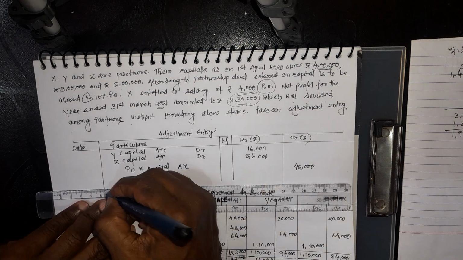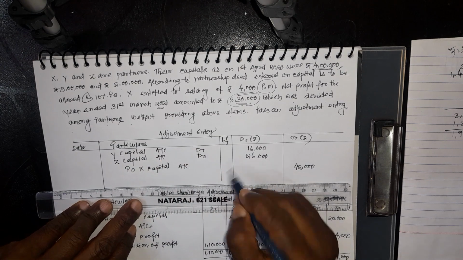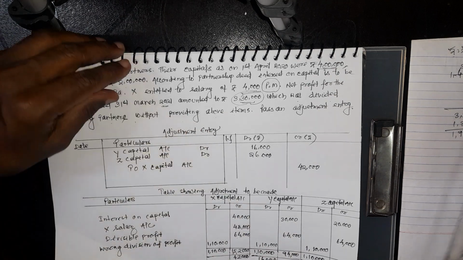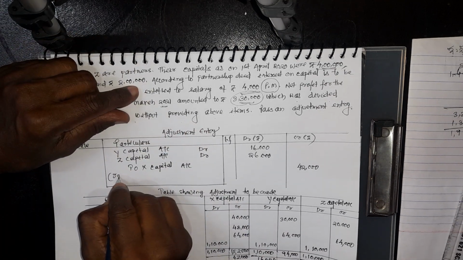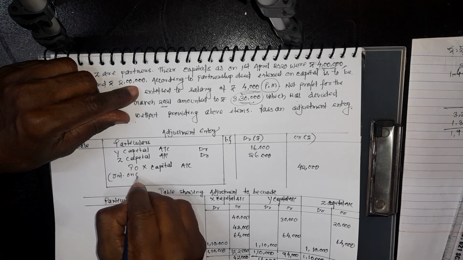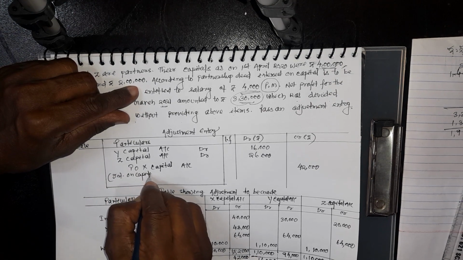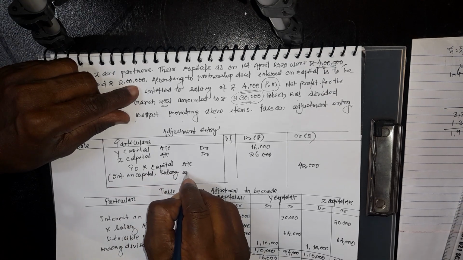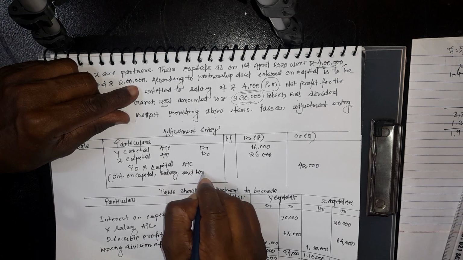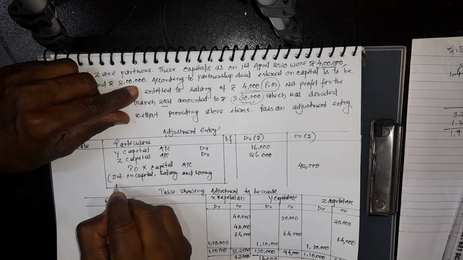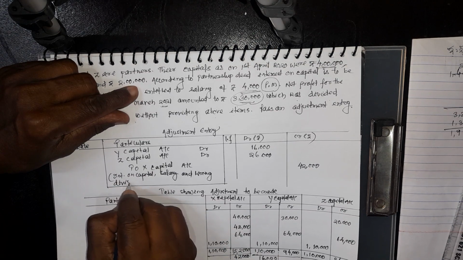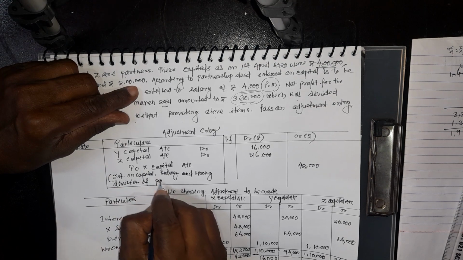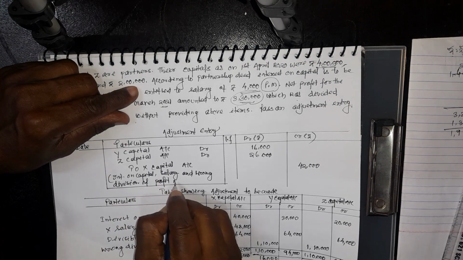So you can write the narration: interest on capital, salary, and wrong division of profit now adjusted. You can write interest on capital, salary, and wrong division of profit now adjusted.